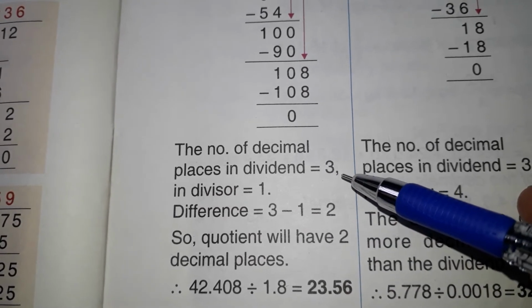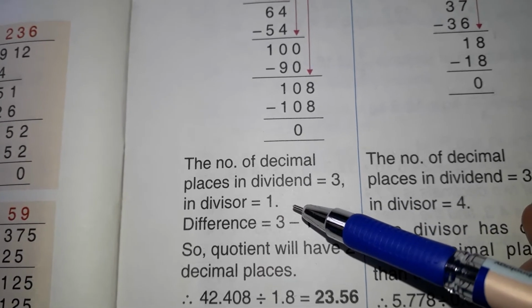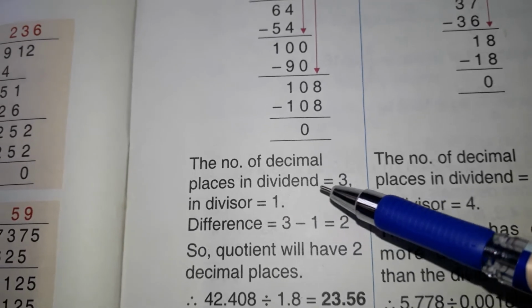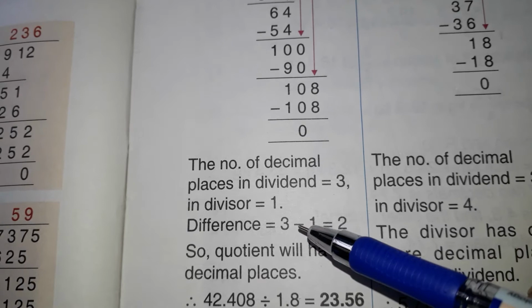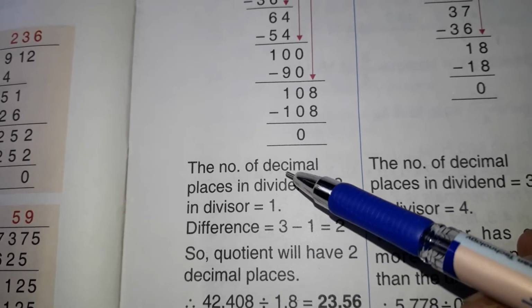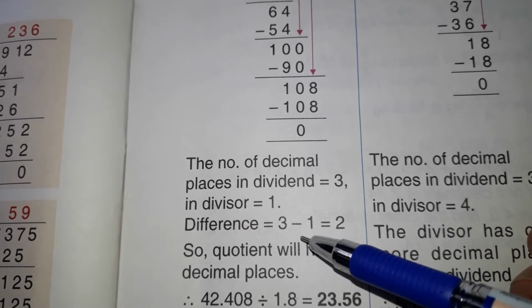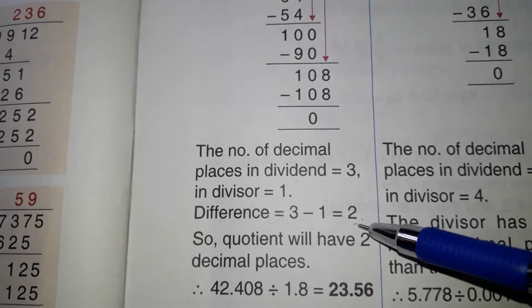The number of decimals in the divisor is 1, in the dividend 3. You will get 3 minus 1, which is 2.